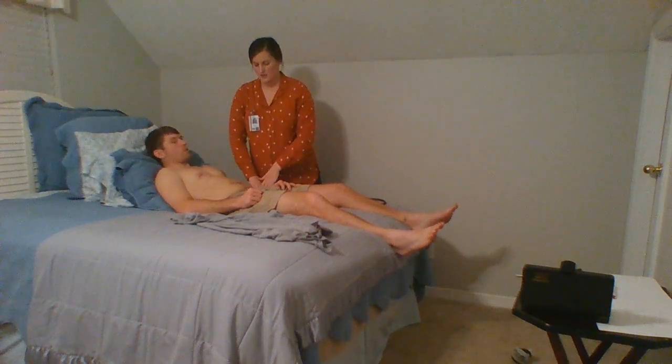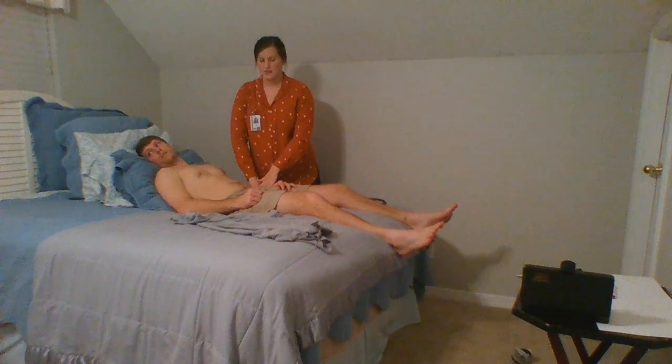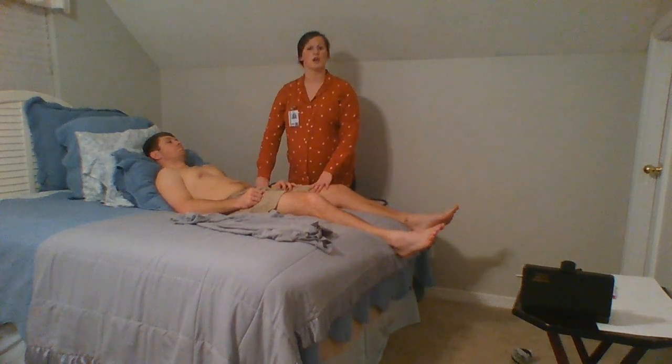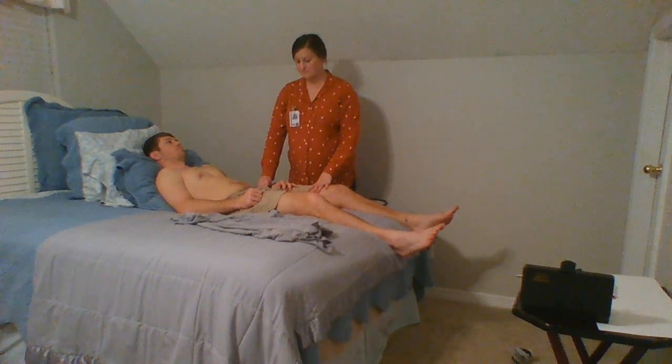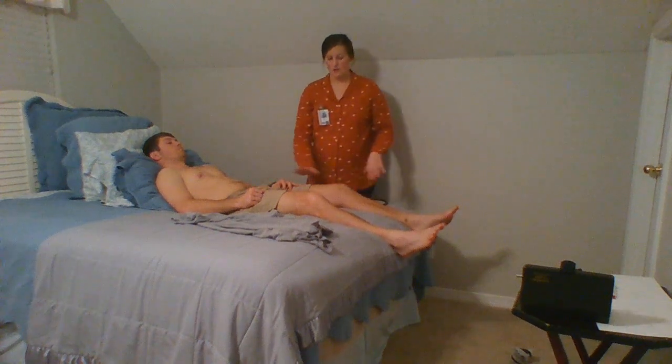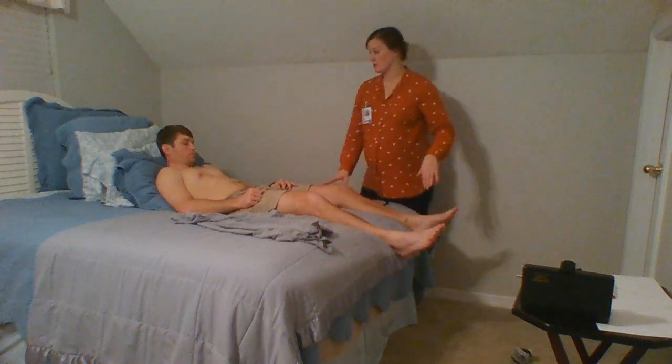Very good. Another side. And that is to assess for any hernias, inguinal hernias, things like that. So from there, while I have him laying down, I'm going to do some range of motion.